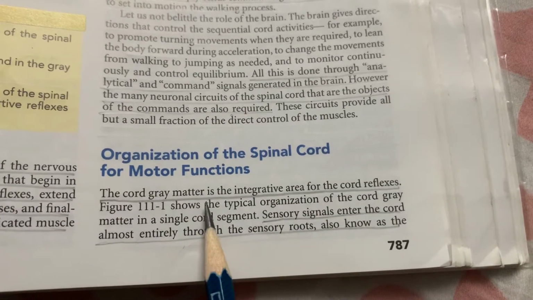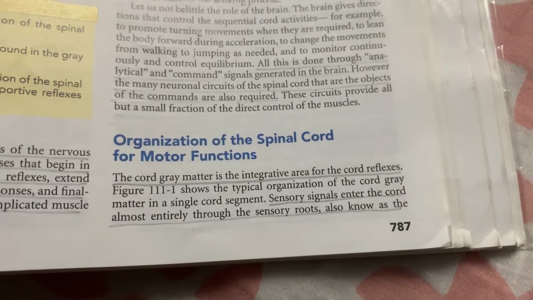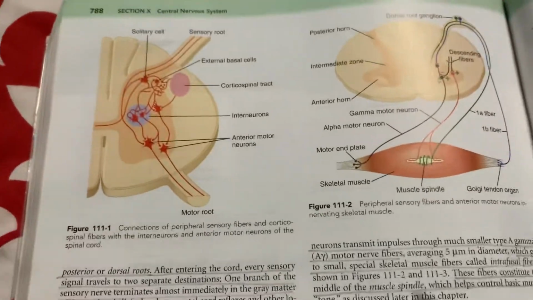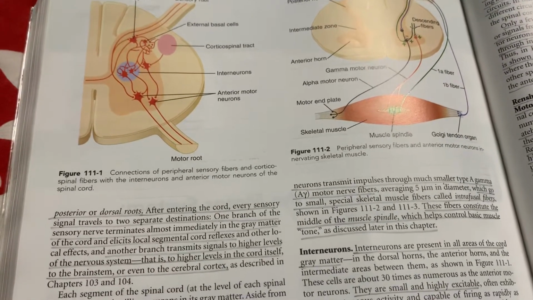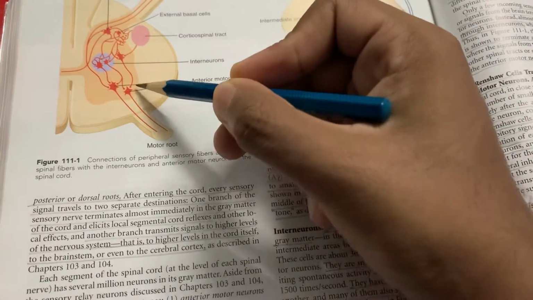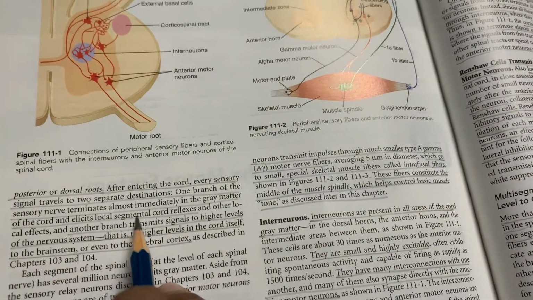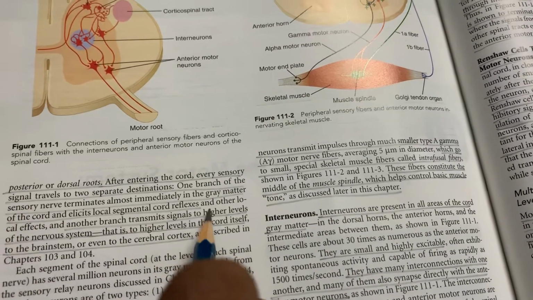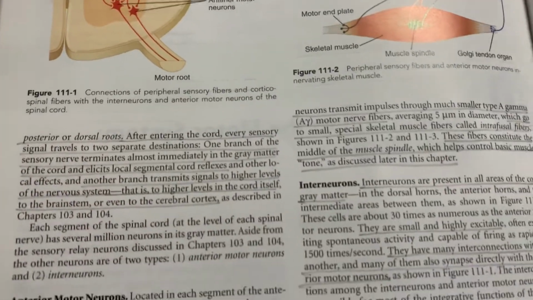So coming to the organization of the spinal cord for motor functions, the cord gray matter is the integrative area for the cord reflexes. Sensory signals enter the cord almost entirely through the sensory roots, now also known as the posterior or dorsal roots. After entering the cord, every sensory signal travels to two separate destinations. One branch of the sensory nerve terminates almost entirely in the gray matter of the cord, and it elicits local segmental cord reflexes and other local effects. Whereas the other branch transmits signals to higher levels of the nervous system, that is, to higher levels in the cord itself, to the brainstem or to the cerebral cortex.